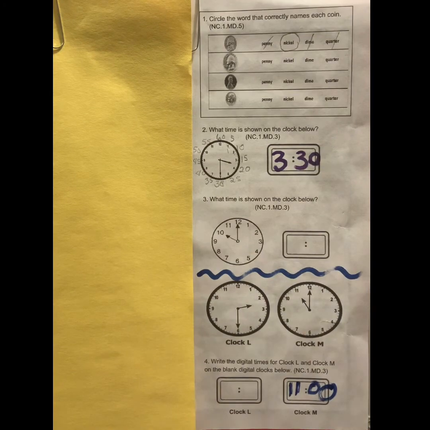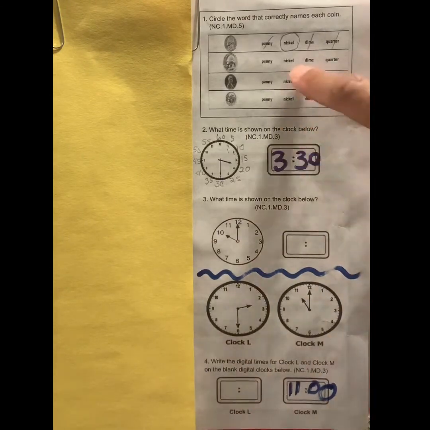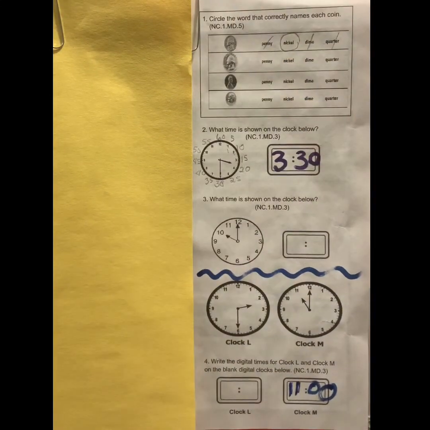So once again, you'll do number 3, the second part of number 3, clock L, and then the last 3 corners, okay? Once you get done with that, you're done with math for today. Don't forget reading, social studies, and don't forget to turn your work in to your teacher. If you have any questions, feel free to reach out to us. Thank you, first graders. And I will post this at the end.